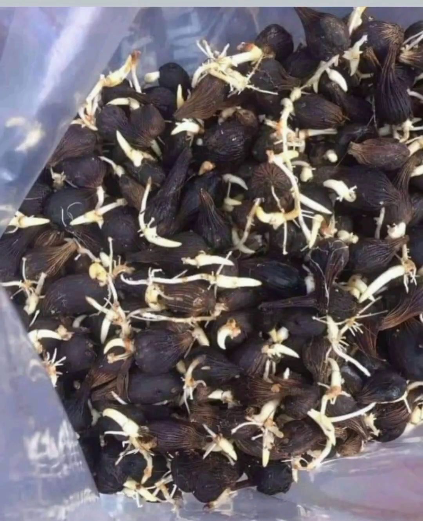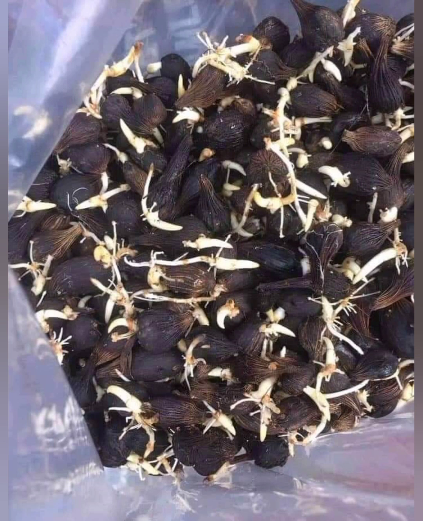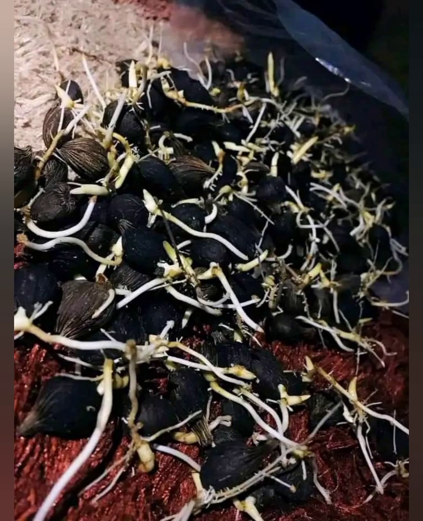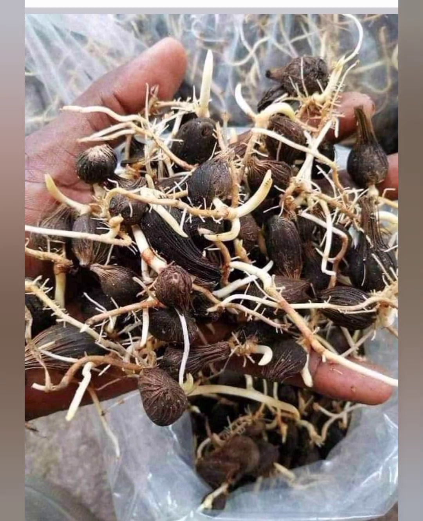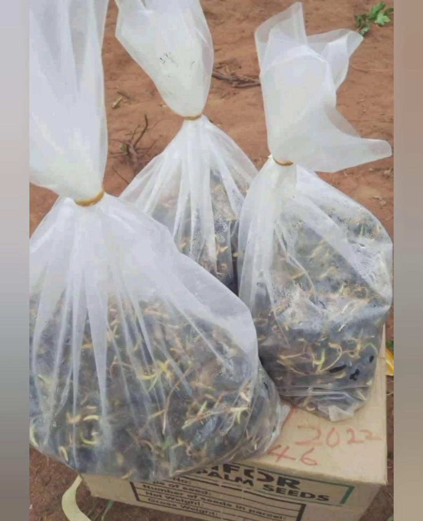So these are the seed. This is seed, hybrid seed. It has started germinating. Hybrid seed, palm kernel seed. These are the seed that started germinating. And these are packaged hybrid seed, palm kernel seed, hybrid palm kernel seed.